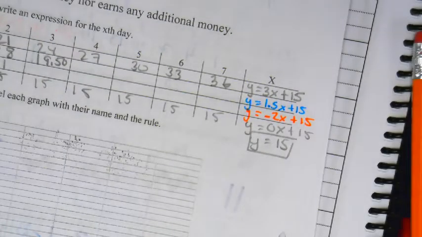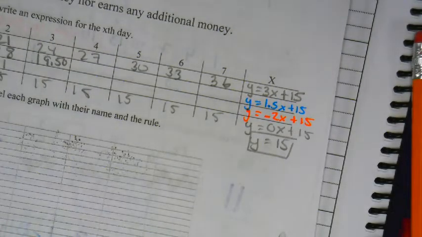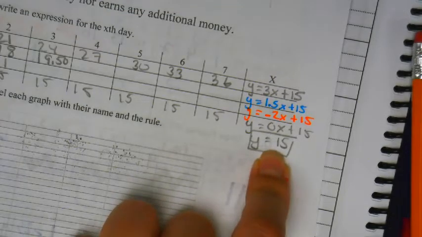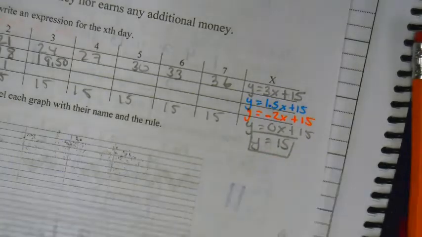This is the only time you can get rid of your x. Why? Because what is 0 times x? 0. So any number multiplied by 0 will always give you 0, even if it's a variable. So even if you don't know what this variable is, a variable could be any number, positive, negative, decimal, fraction, whatever. Every time you have a 0x, it turns into a 0, and then you just go 0 plus 15. So this is the only time you can get rid of your x, when your rate of change is 0. So the more advanced way of writing this would be y equals 15. So when you see y equals 15, you know that the rate of change will be 0.